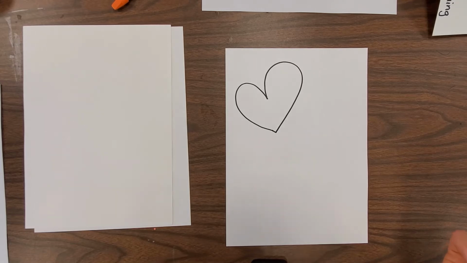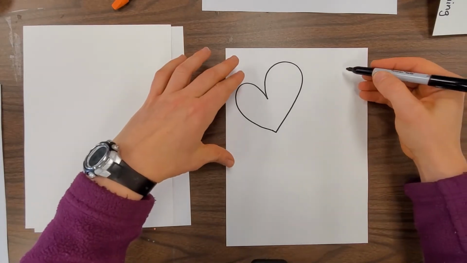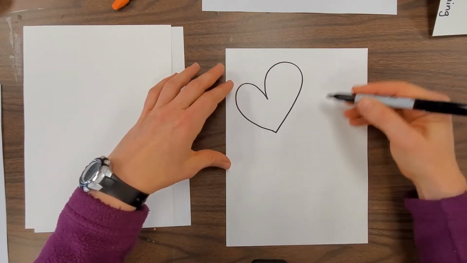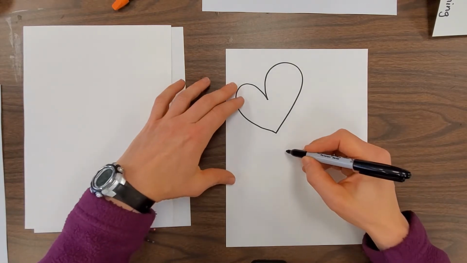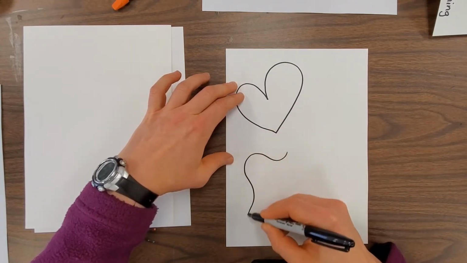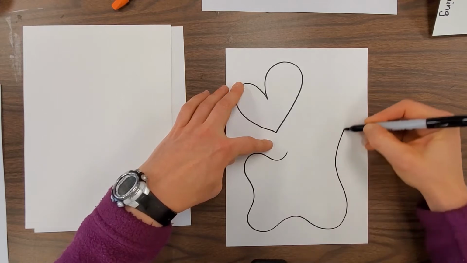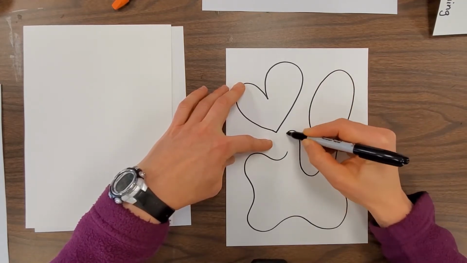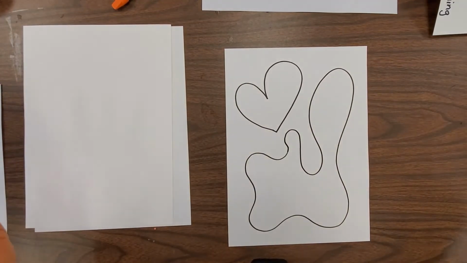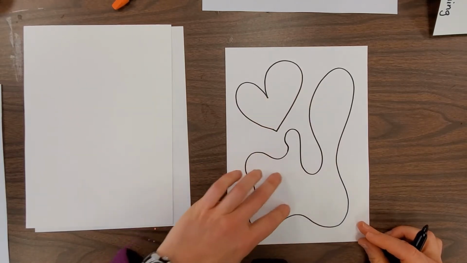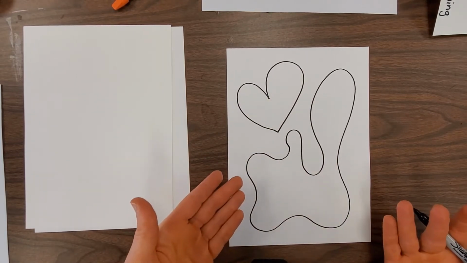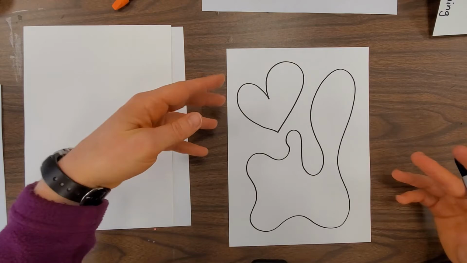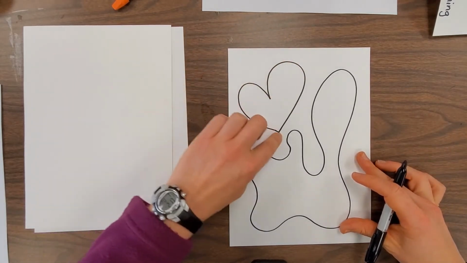It's super fun and easy. Watch. I know I need to fill this space here with an organic shape. So what I'm going to do is just kind of move my marker along the paper, and boom, look at that. I've now created a really cool organic shape, and it filled up the rest of my paper. And there's my geometric shape.